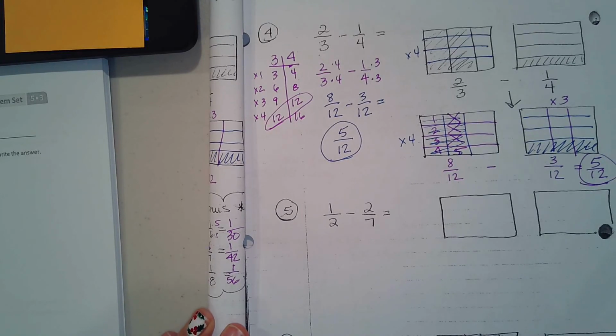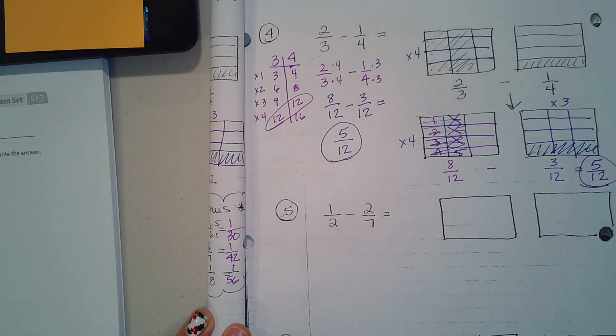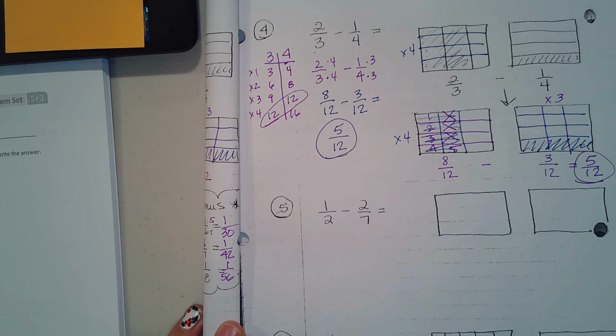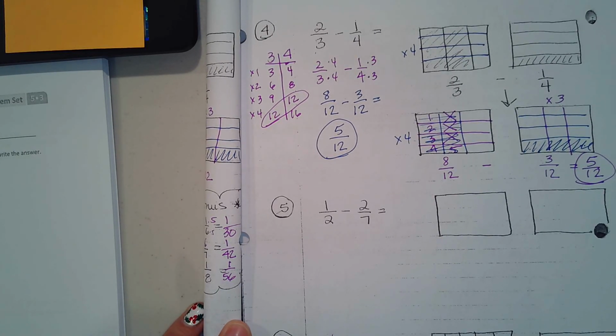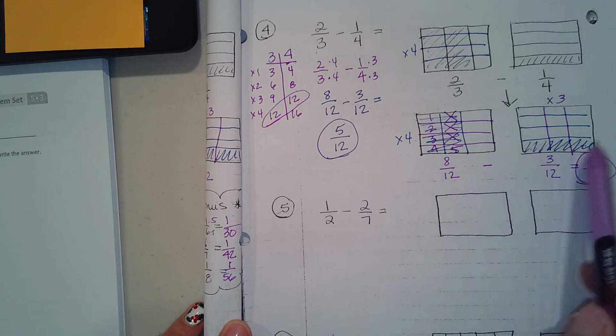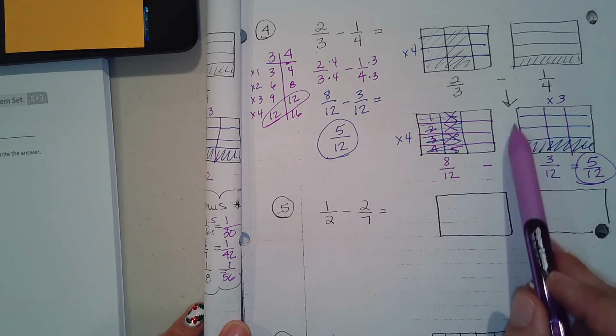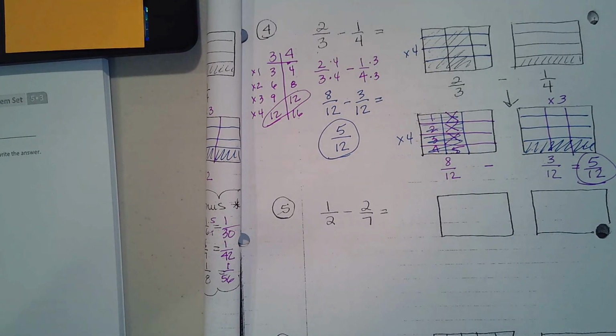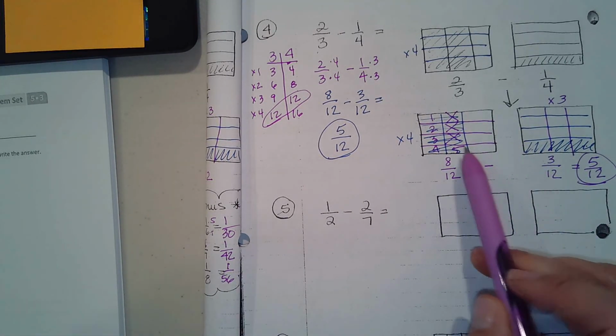Okay. That was your last example where you're following along with me. Now, number 5 and number 6, you are going to try independently and then come back to check your work. And yes, I do want you using the rectangular fraction model just to illustrate.